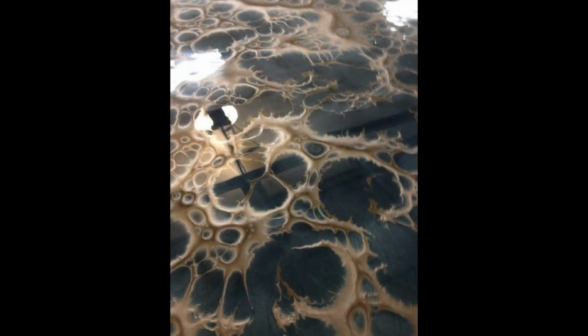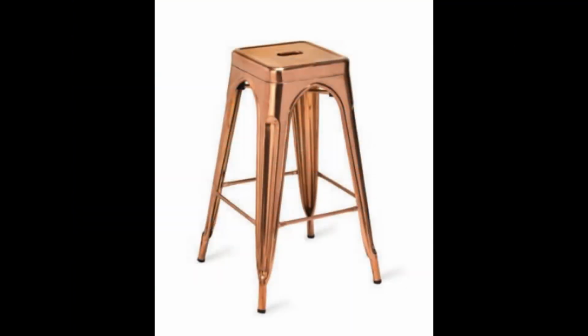There are also some very striking metallic pigment effects. If you were to go for this, then I would suggest changing the chairs to something with a copper effect, which this is one of the kinds that we do.